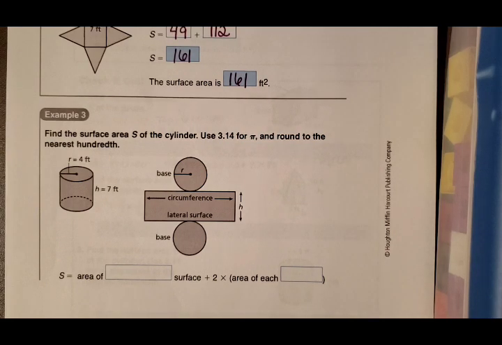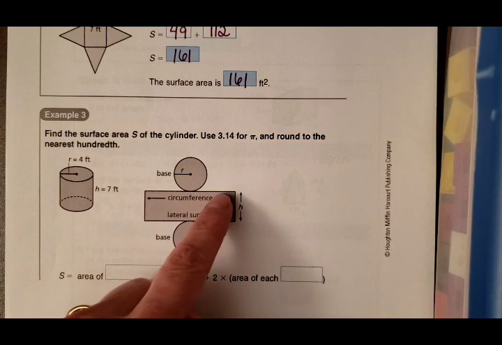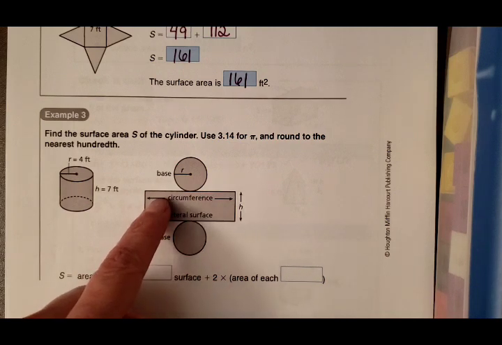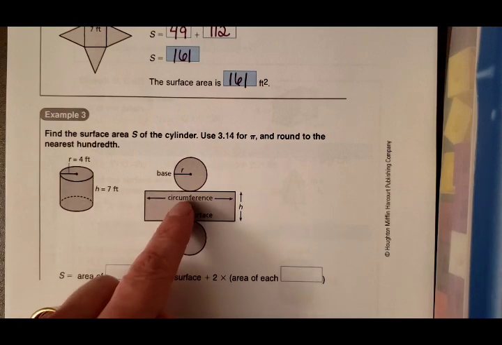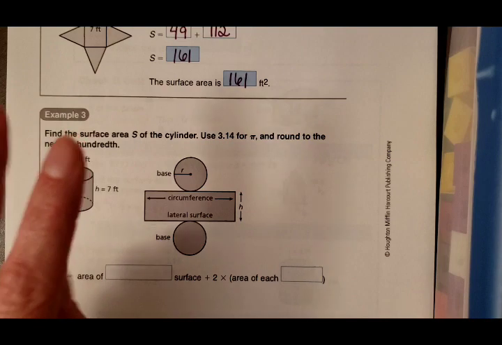However, we may not actually have this length given to us as a straight up length. We'll have the height or the width of the rectangle, but we won't have the length. Instead, we say it's the circumference of the circle. So we're going to actually do circumference and area of the circles in order to help us solve.